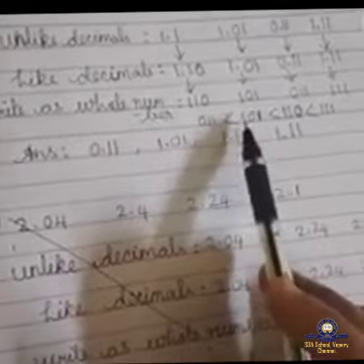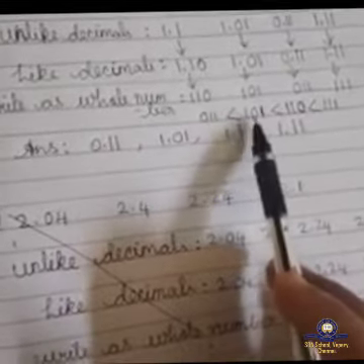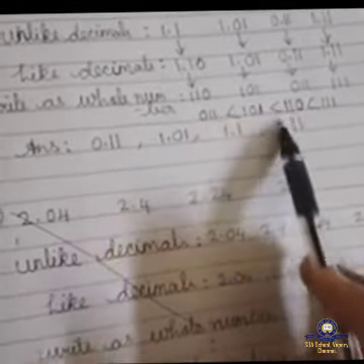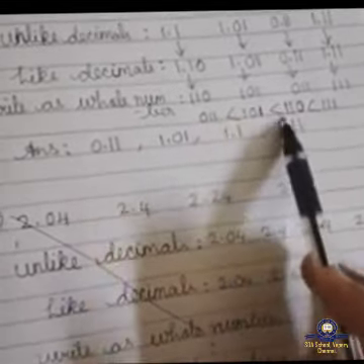Now on comparing, we will compare the whole numbers first. So in ascending order, we are writing first. So let us write from smaller to bigger number. Which is the smaller one? 011, then 101, and then 110, greater than 101, 111 greater than 110, from smaller to big.